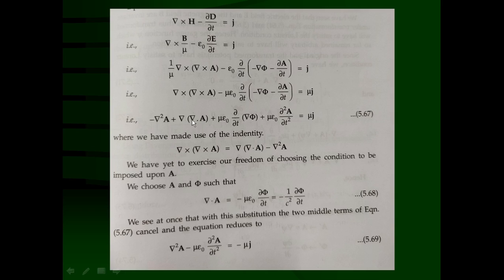What happens? If you substitute divergence of A equal to minus mu epsilon 0 del phi upon del t, then this equation is going to be exactly the same as this equation, but with the negative sign. So the second and third terms are going to be equal with opposite sign, so they will cancel each other out, and we get minus del square A plus mu epsilon 0 del square A upon del t square is equal to mu J, current density J. So we'll get this.